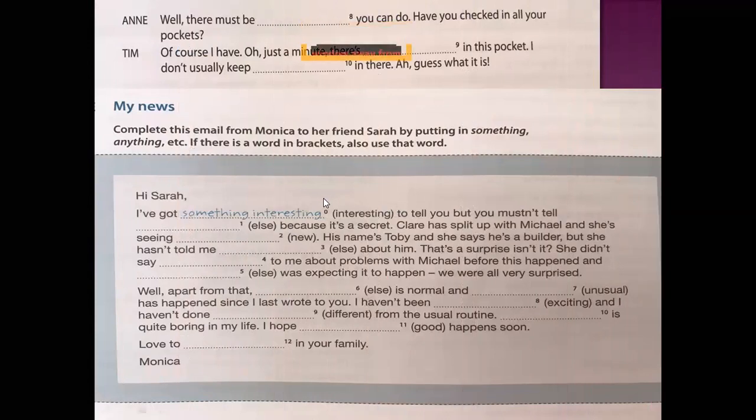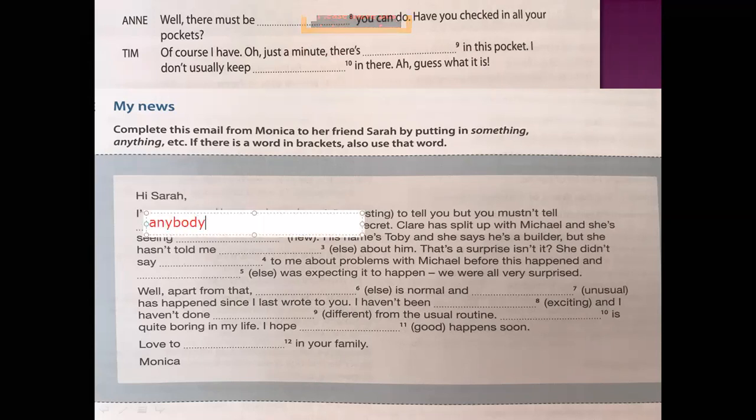Hi, Sarah. I have got something. There is a word, interesting, in the bracket. That's why I have something interesting to tell you, but you mustn't tell anybody. What are your options, guys? Anybody. Why is it anybody? Because we shouldn't say to others, no one else except that person. Grammatically, because there is a negative, mustn't. That's why.